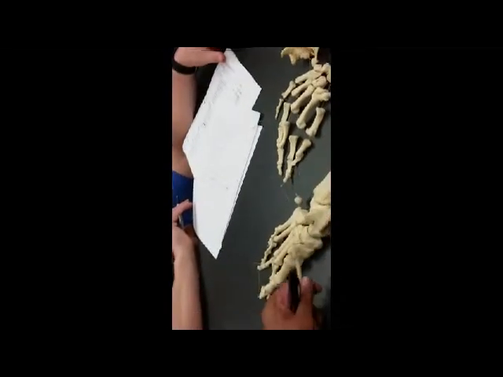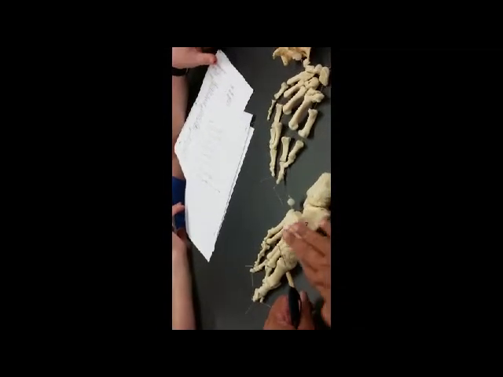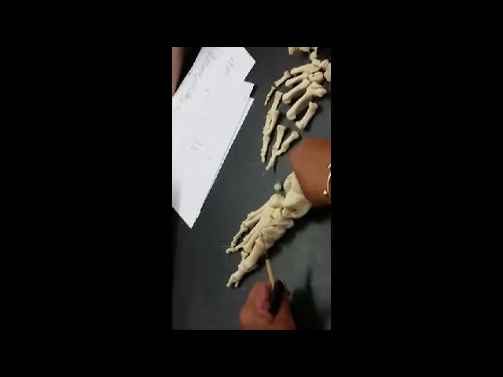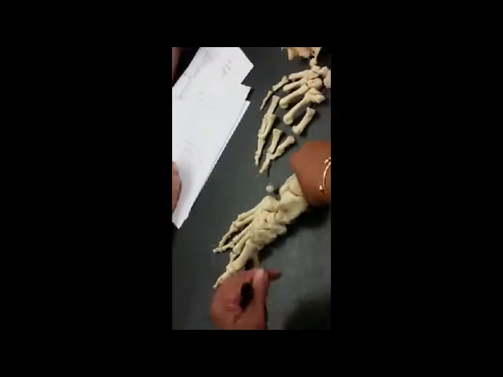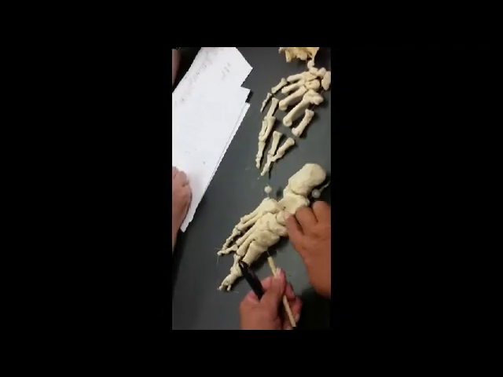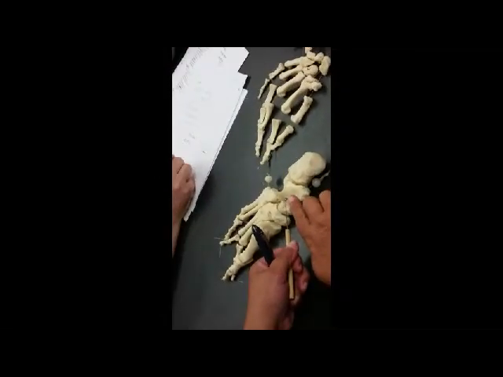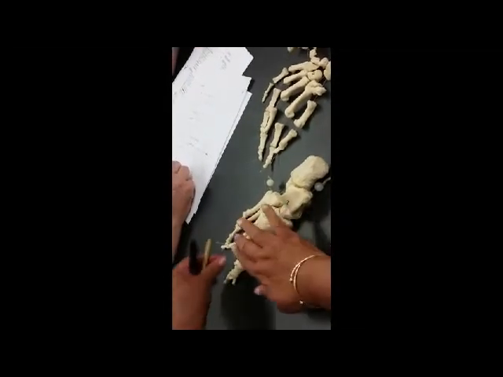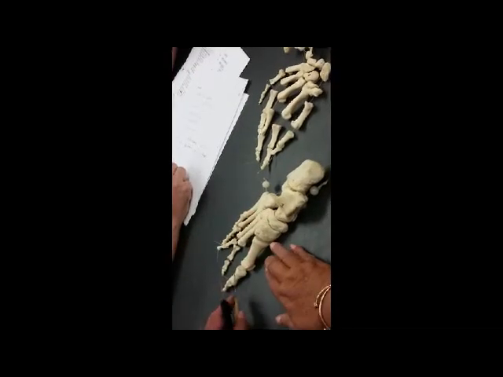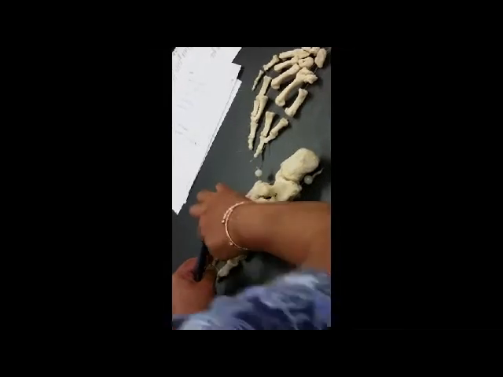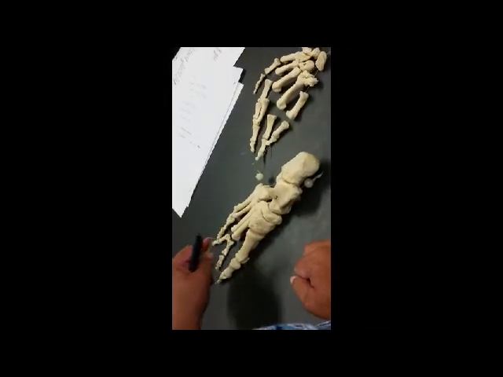So this is now the foot. So now you have 7 bones in the ankle. And we should know the largest bone is called the calcaneus or the heel bone. If you don't remember calcaneus, heel bone. And the second largest is called the talus, T-A-L-U-S. Now, these are the metatarsals. Again, digit number 1, digit number 2, digit number 3, digit number 4, digit number 5.